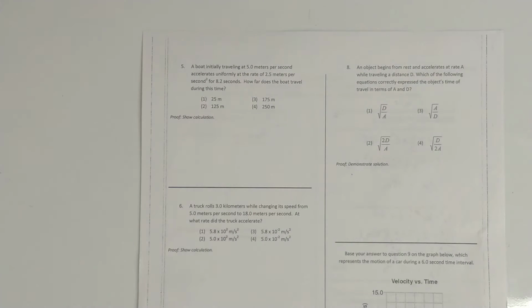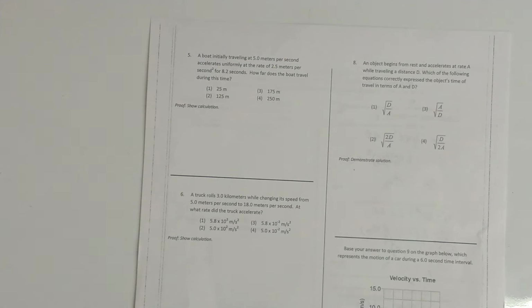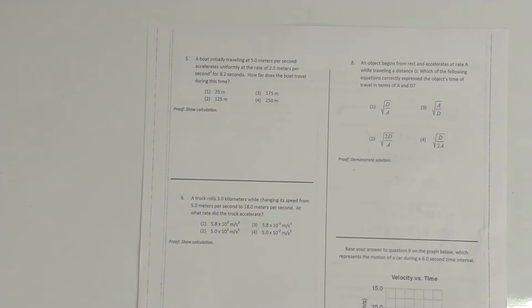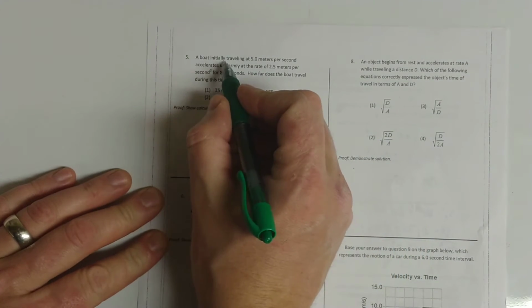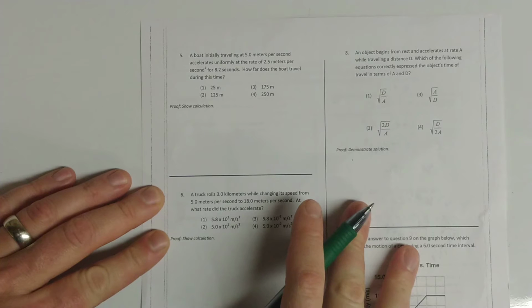All right, so a boat initially traveling at 5 meters per second accelerates uniformly at a rate of 2.5 meters per second squared for 8.2 seconds. How far does the boat travel during this time? Okay, so kind of like we did in class, let's identify what we actually have here.